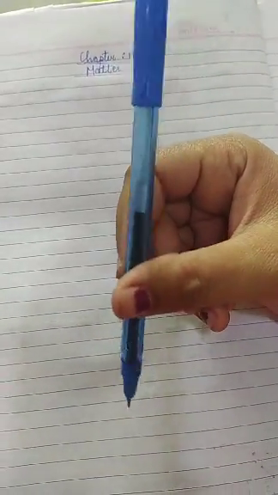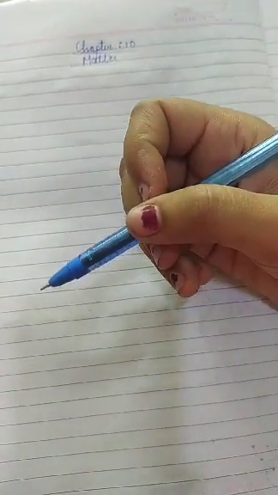If you are watching a bottle full of a liquid, any liquid, it can be milk, water, that is also known as matter. Air around you is also known as matter. This pen, this is also a matter.